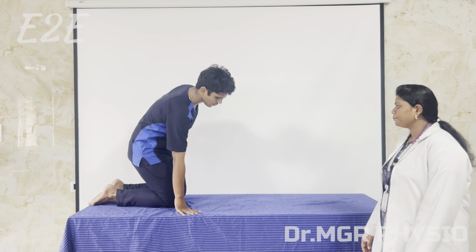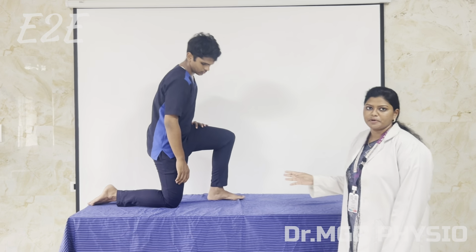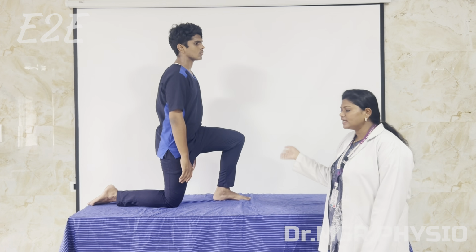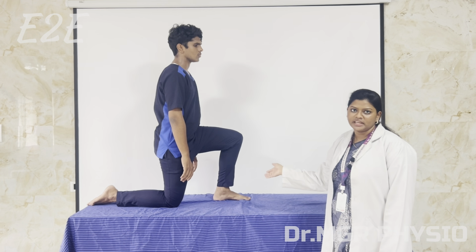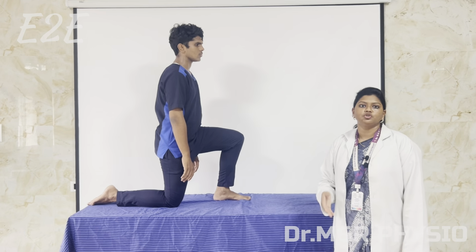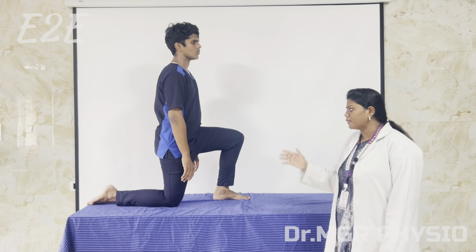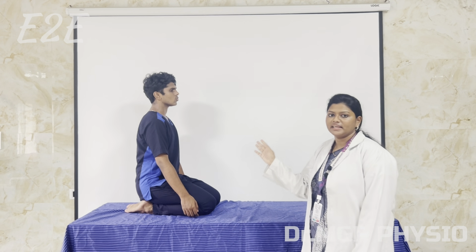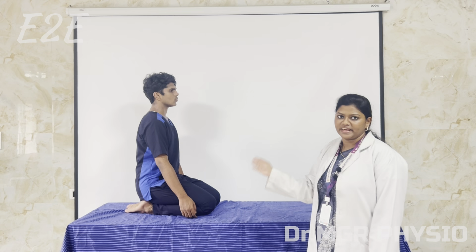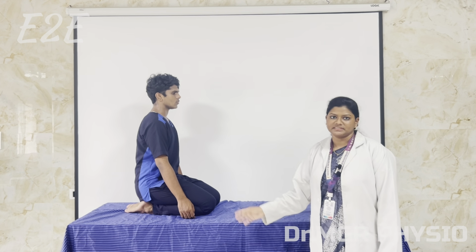In half kneeling, the weight is transmitted on one side of the knee, and the other side of the knee and hip is flexed 90 degrees, and the foot is placed on the couch. This position is mainly used to perform mat activities, and it can be used to perform balance and coordination exercises. So the next position is the kneel sitting. For this, the subject is asked to sit on the heels in which the hip and knee are flexed. This position is mainly used to perform stretching and strengthening of the hip and knee muscles.